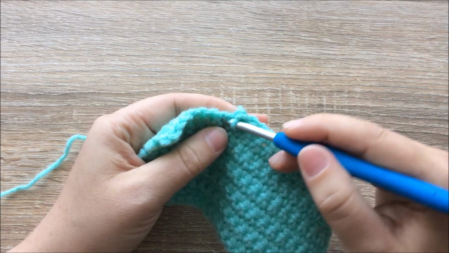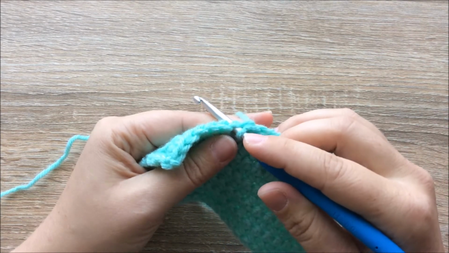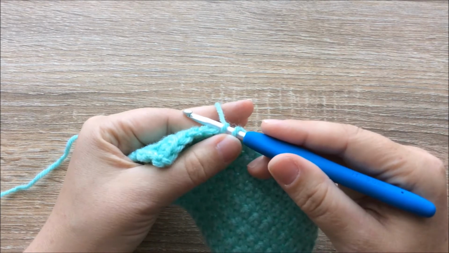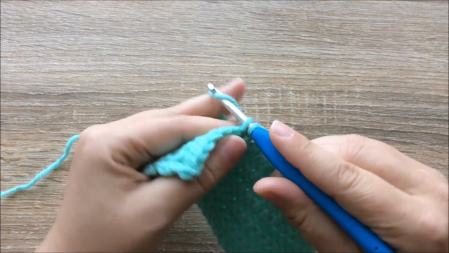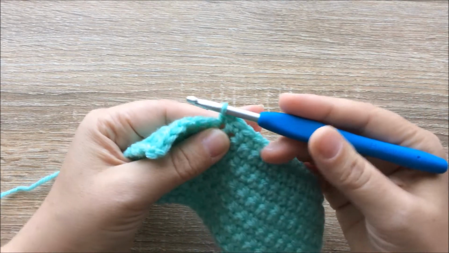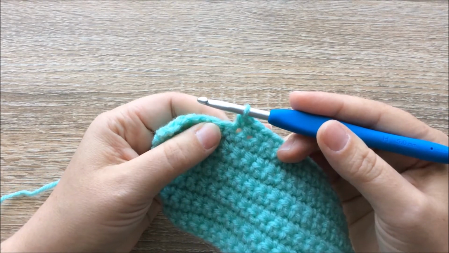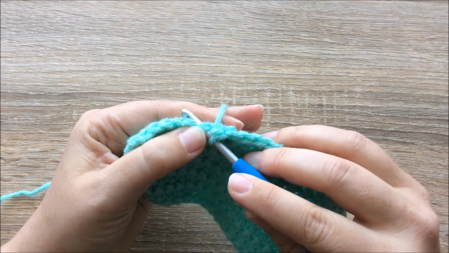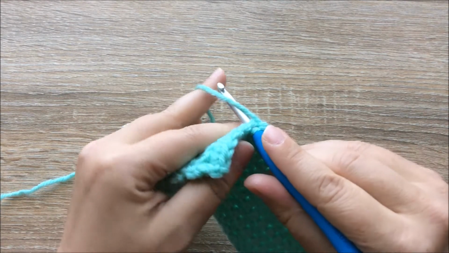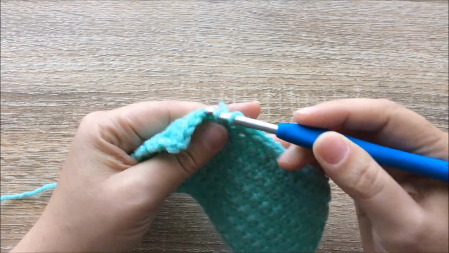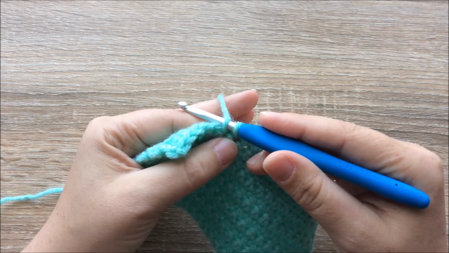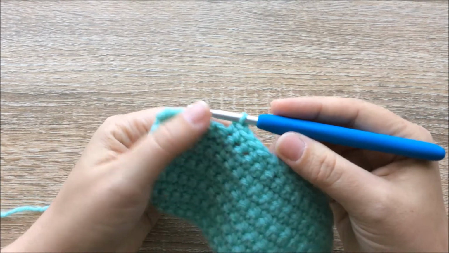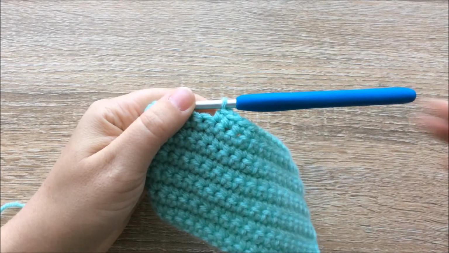Again, your hook goes through your work, yarn over the hook, bring that back through your work, 2 loops on your hook, yarn over your hook, bring that through both loops. One more time. Your hook goes through your work, 2 strands on top so you know you're in the right place. Yarn goes over your hook, bring that back through your work, 2 loops on top. Yarn goes over your hook and bring that through both loops. And that's the single crochet stitch.